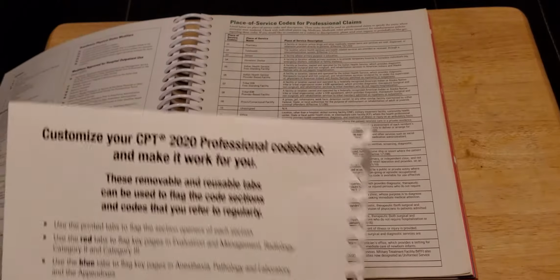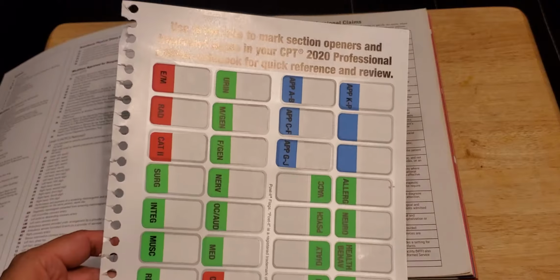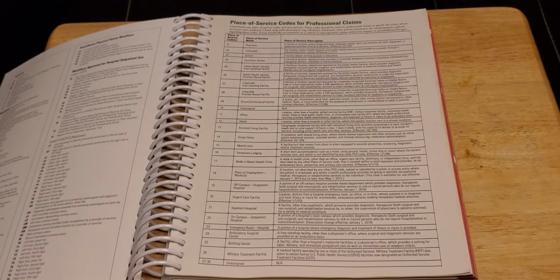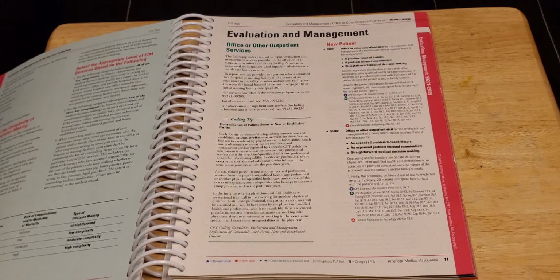Obviously, I'm not going to use all these tabs today because I'm only going to demonstrate how to put most of them on. So let's go ahead and get started. So the first section that we're going to come into is the evaluation and management.